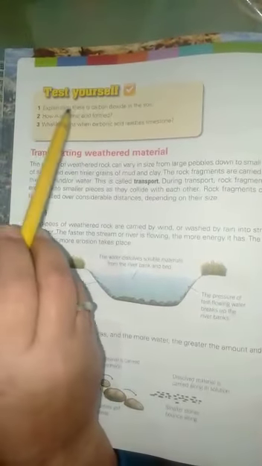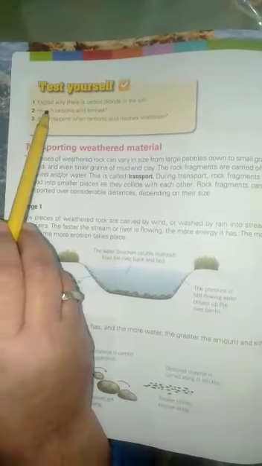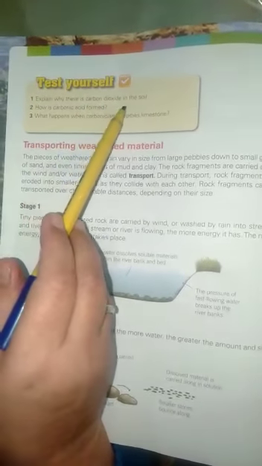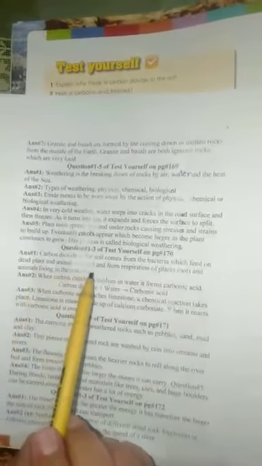Next we have to do test yourself. Question number 1. Explain why there is carbon dioxide in the soil. The answer is carbon dioxide in the soil comes from bacteria which feed on dead plants and animal material, and from respiration of plant roots and animals living in the soil.